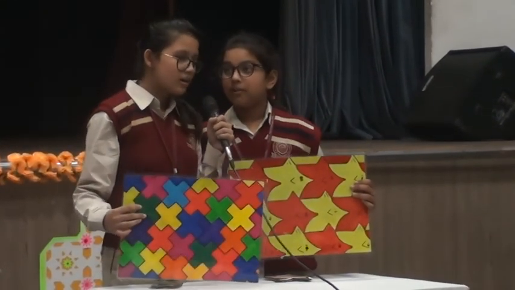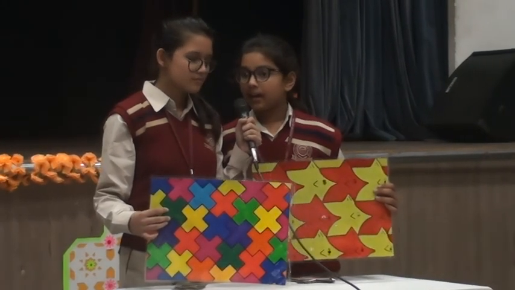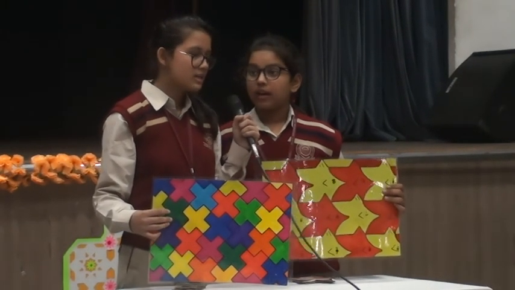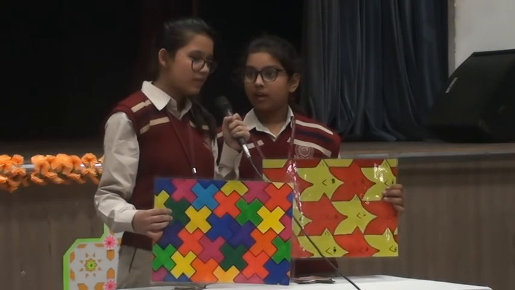Similarly, like them, I have used a plus sign and I have used the shape of a fish as our templates to make our tessellation art.